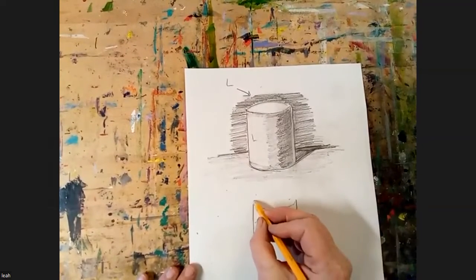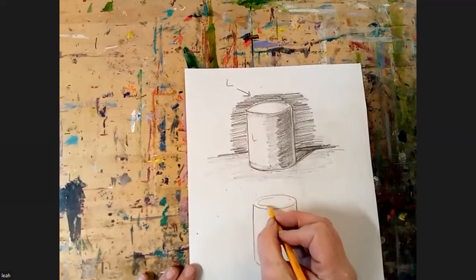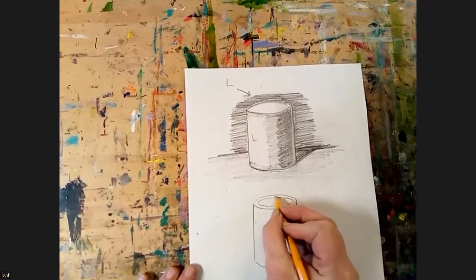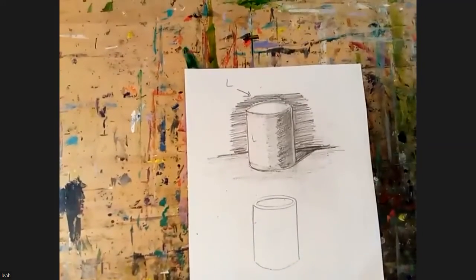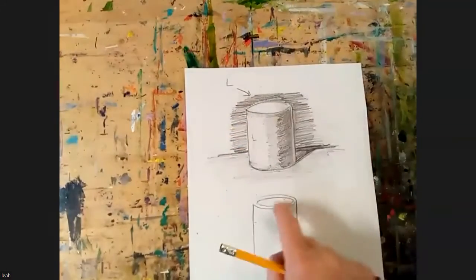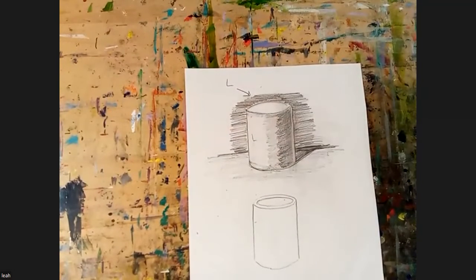Here. And then up, and then you're going to draw another line here to show that there's an inside shape, right? This isn't solid, but this is an inside.